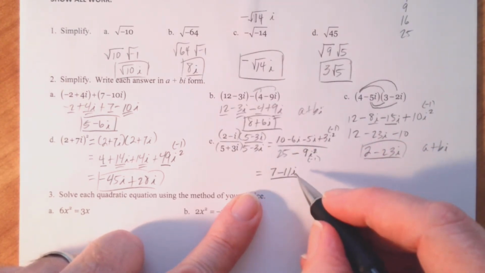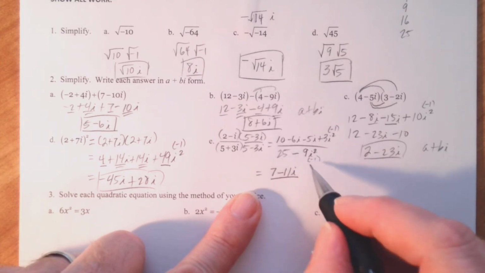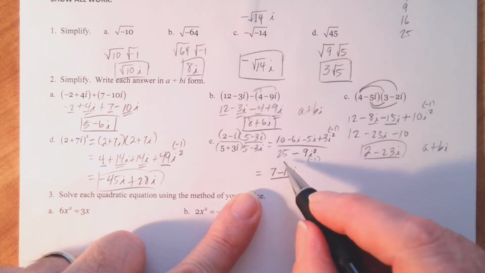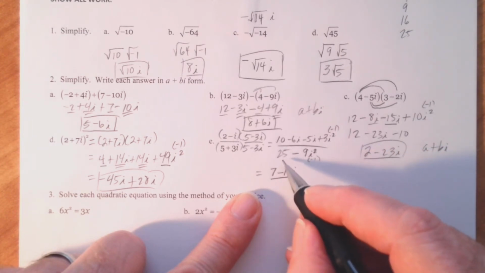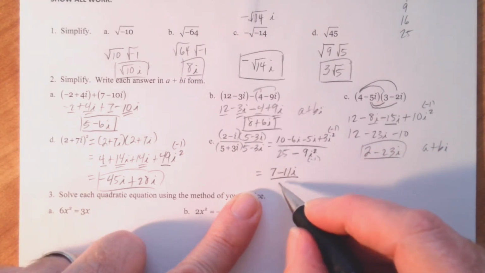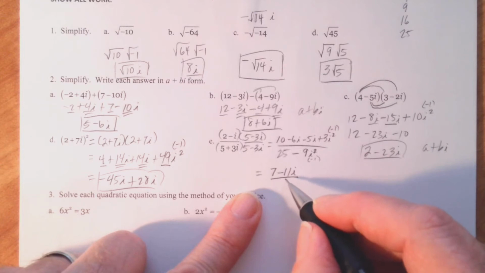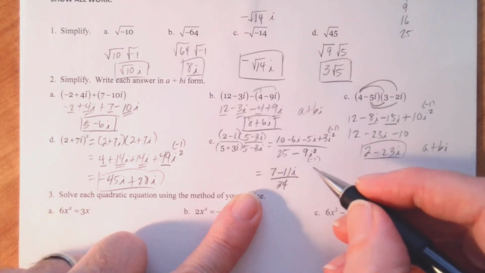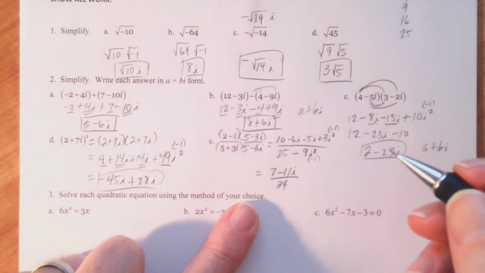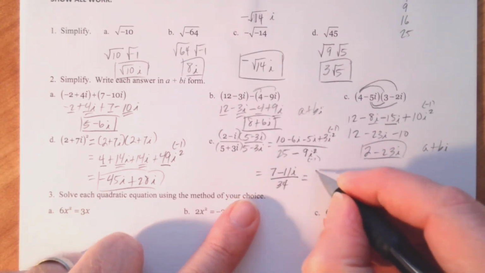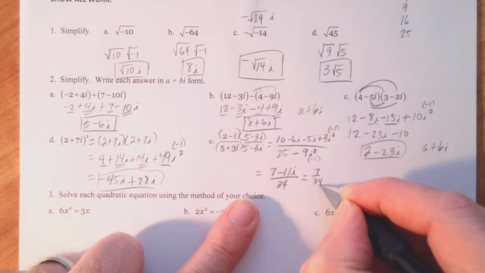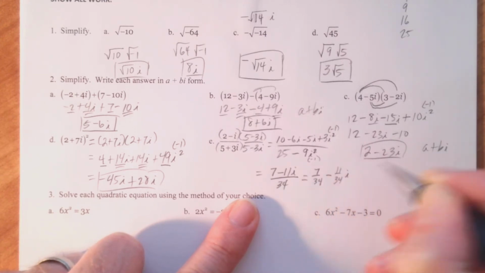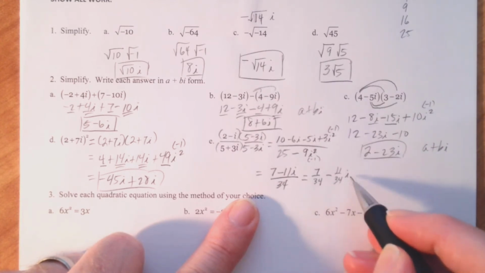And in the denominator, this is going to end up being a minus 9 times a minus 1. That's going to be plus 9. So 9 and 25 is 34. So finally, to put it in the right form, we would write the 7 over 34 minus 11 over 34 times i. So there's your a, your b, and your i.